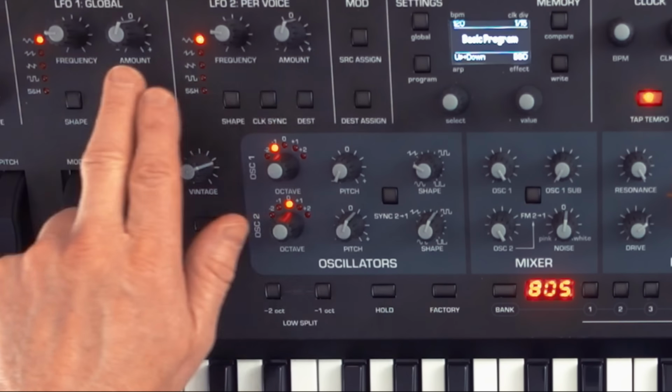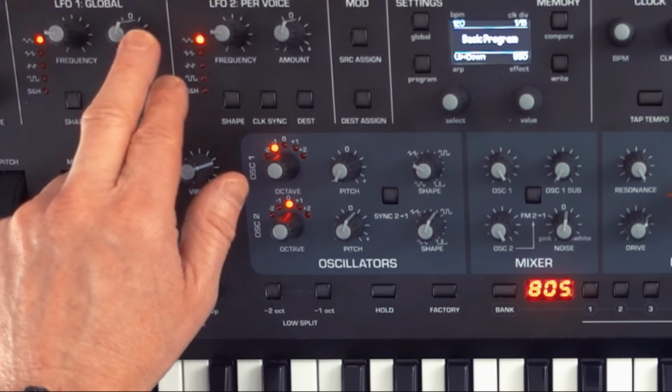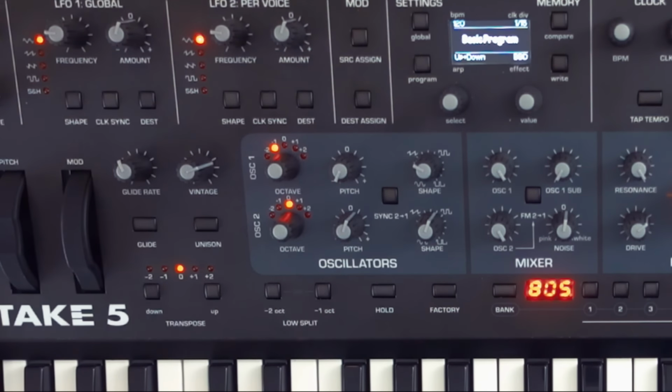And this synth does need all the help it can get in that department, because even though it is analog, it's under very strict digital control. So it doesn't feel like it's really breathing like a vintage synth, for instance. Over here you've got two LFOs, LFO1, which is a global one, and LFO2, which is per voice. And next to that is the section where this synth really comes into its own, the modulation section.